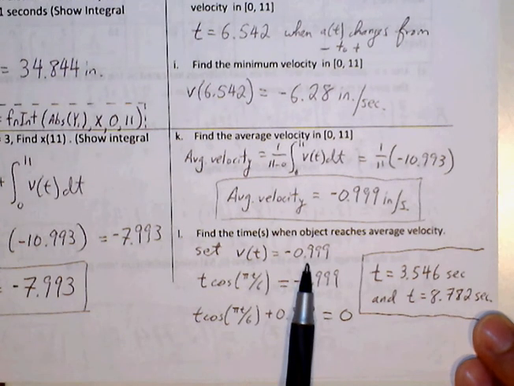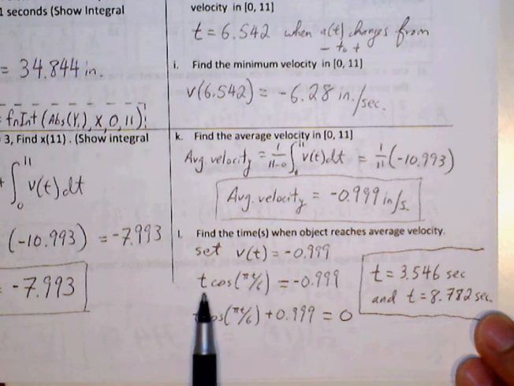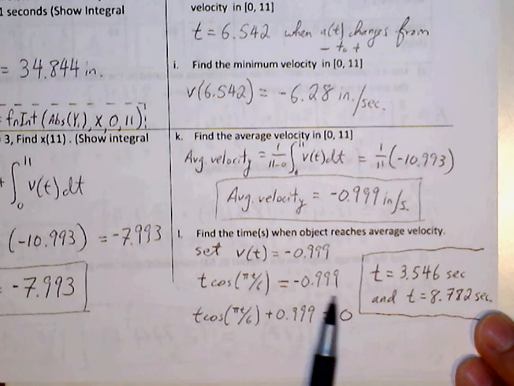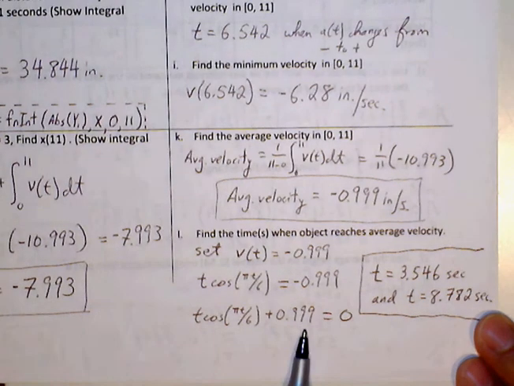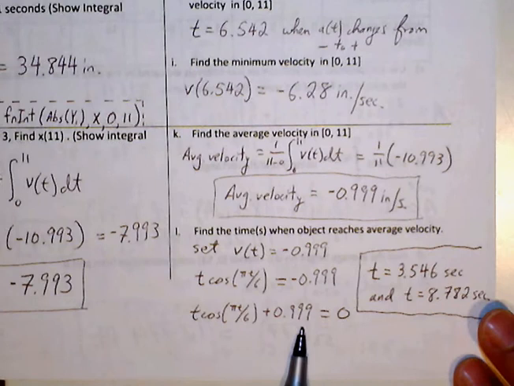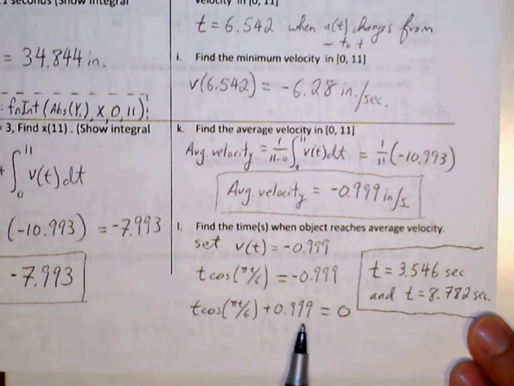We can use our calculator to help us with this. Take our initial velocity function, set it equal to negative 0.999, bring this over to one side, and plug it into the calculator as y sub 2. Graph it, and simply look for the x-intercepts.